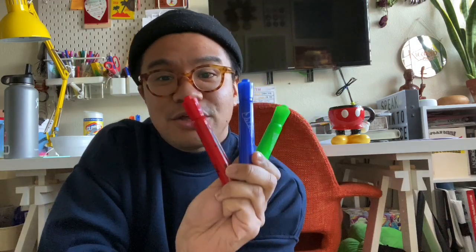What color is this? It's red. What color is this? It's blue. And what color is this? It's green. So you're gonna look all over your house for objects that are these three colors. And you have to find at least 6 objects. How many objects at least?